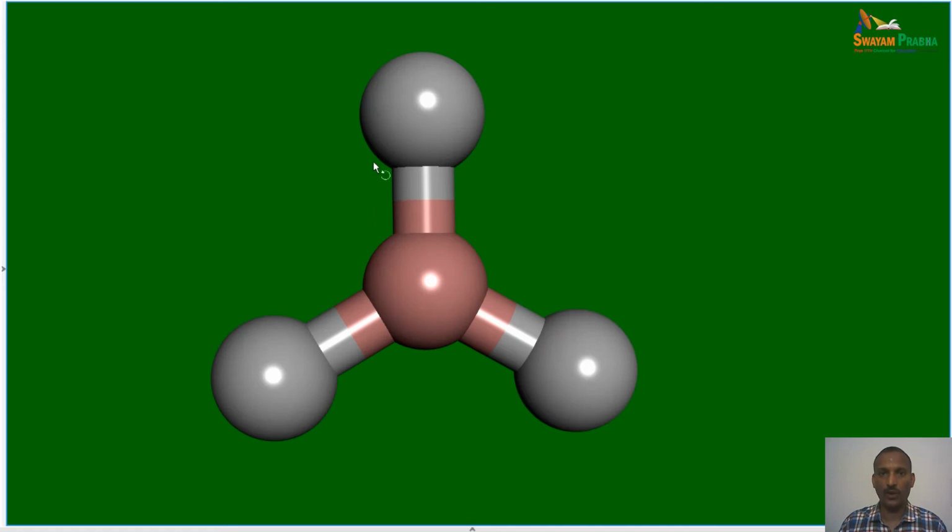The molecule shown here is the boron molecule. Boron is in the center, and 3 hydrogens are shown here. So this boron molecule has a C3 axis of symmetry. Now we have to see what the C3 axis is. I have to rotate the molecule through 120 degrees on the plane. One of the hydrogens is at the top, another hydrogen is on the right-hand side, and one more is on the left-hand side.